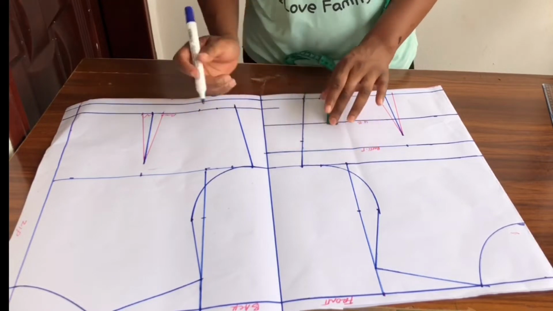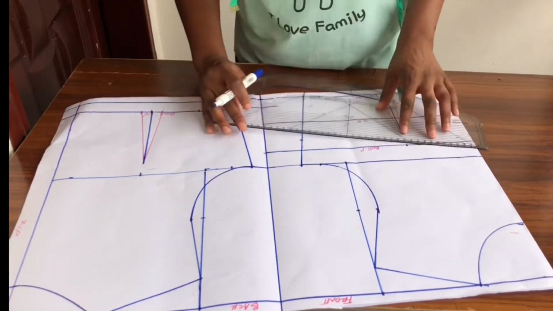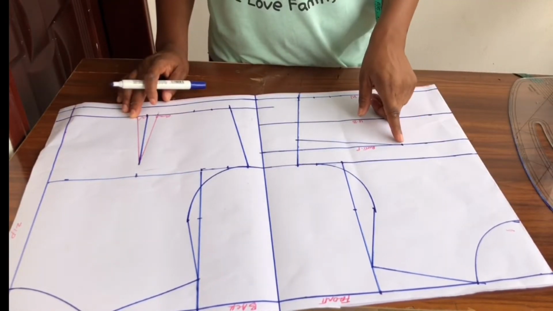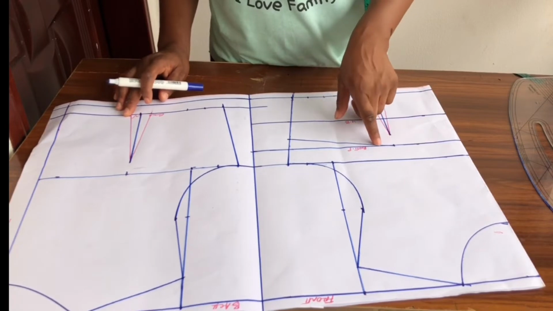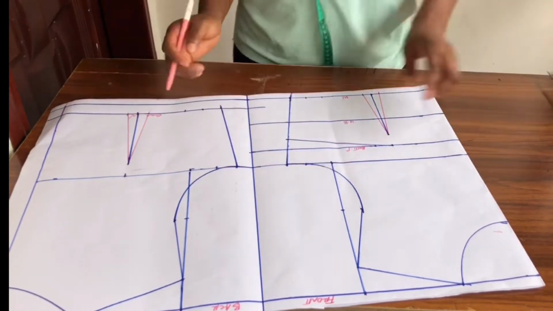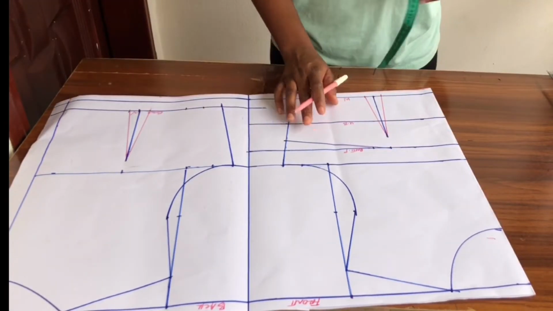Then I'll take a straight line from this point to the bust point here. Now I'll just connect it this way. So for a busty person, you can come out from this bust point by 1 inch, then you just connect it. But for this, I'll just take it from here to the bust point. It all depends on you.